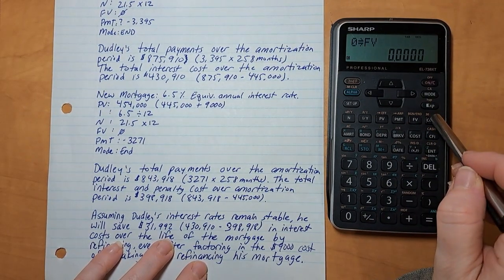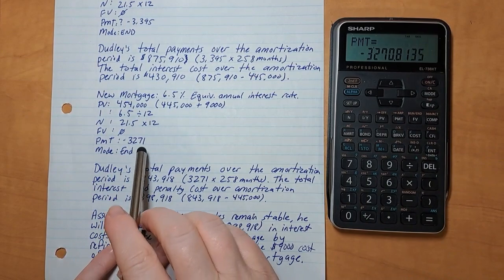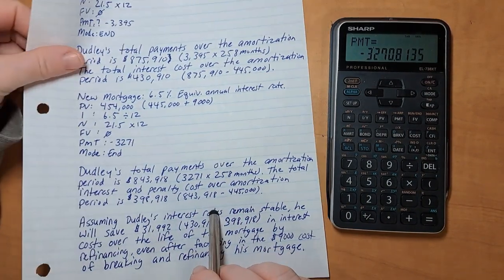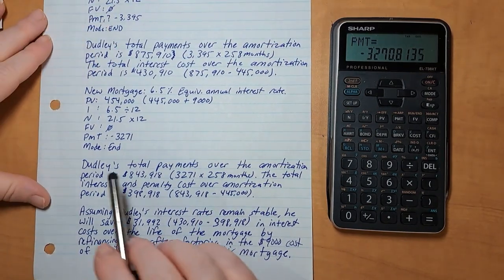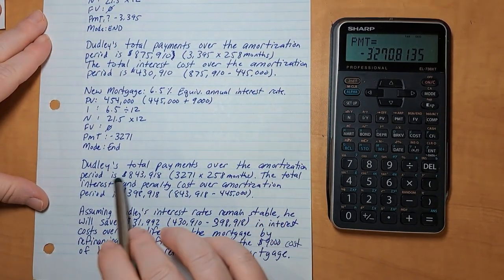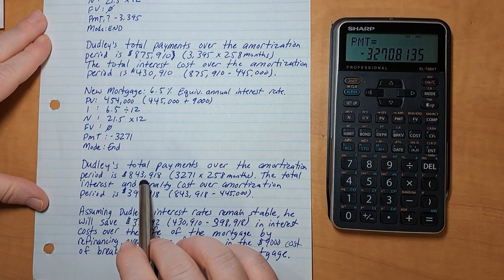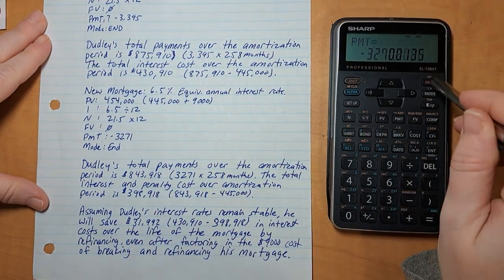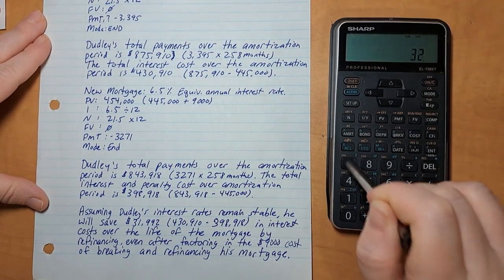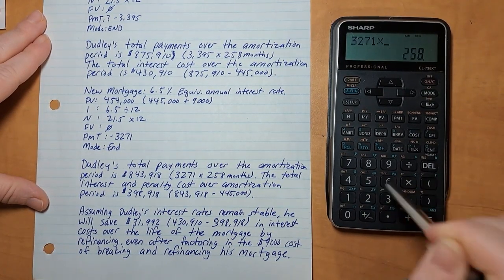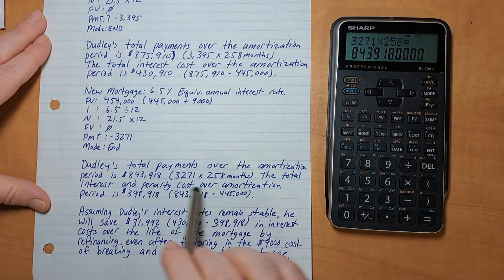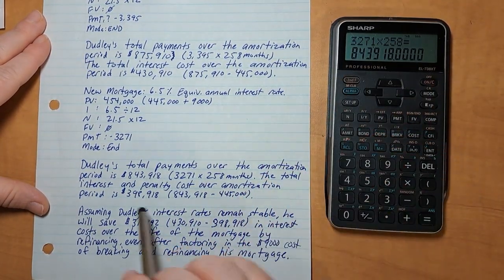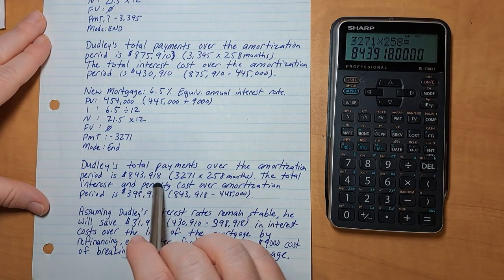And the PMT, his monthly payments, are $3,271. So Dudley's total payments over the amortization period is $843,918, which is his monthly payments, $3,271, times the 258 months he has left in his mortgage. So over the next 258 months, his mortgage is going to cost $843,918.